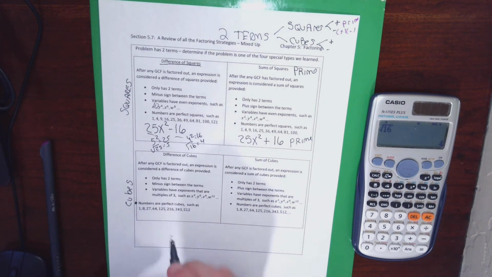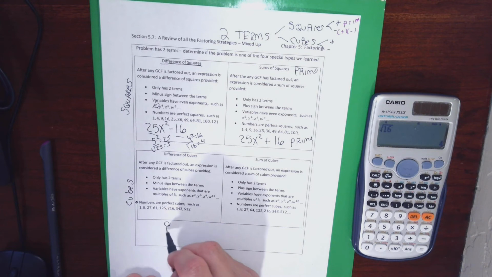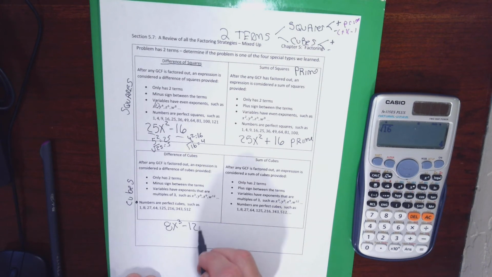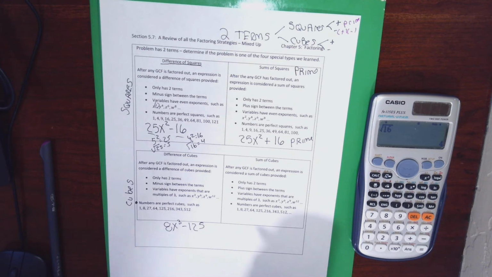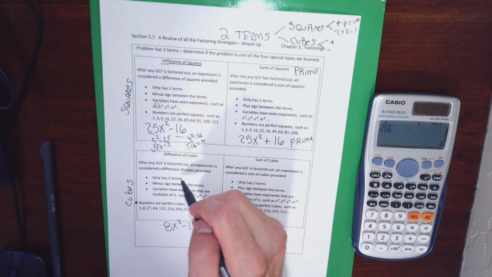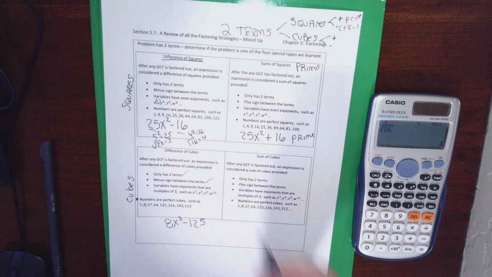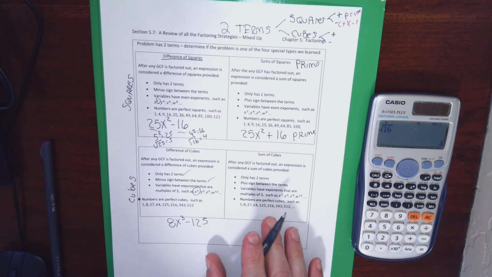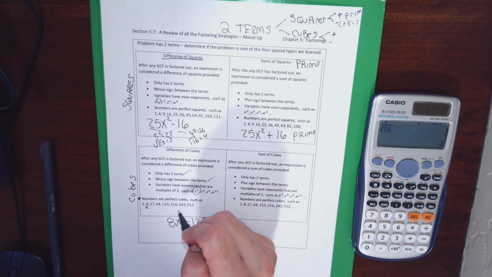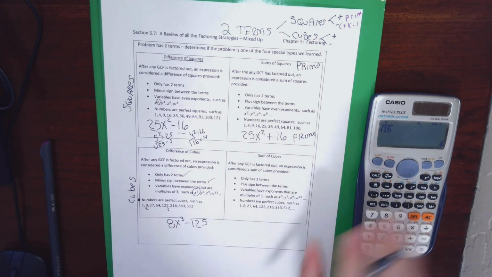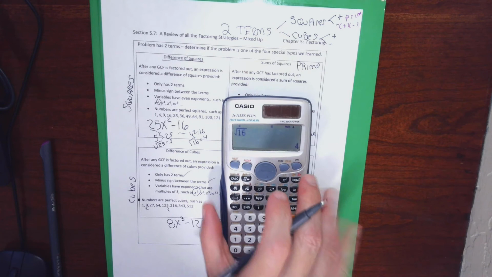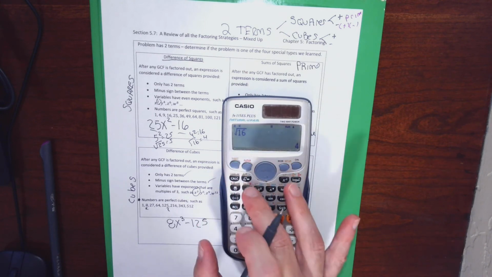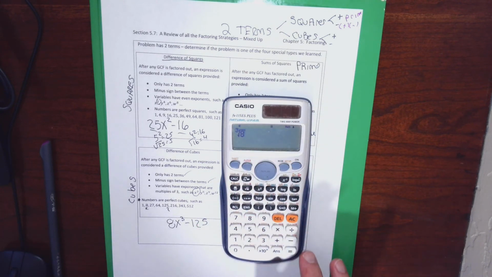This would be an example of a difference of cubes: 8x cubed minus 125. Why is it classified as a difference of cubes? Well, it has two terms. There's a minus sign between the terms. The exponent is 3, which is a multiple of 3, and the numbers are perfect cubes. Really specifically, to figure out if a number is a perfect cube, I should just cube root it. If I can cube root the number and I get an integer and not a decimal, the number is a perfect cube.